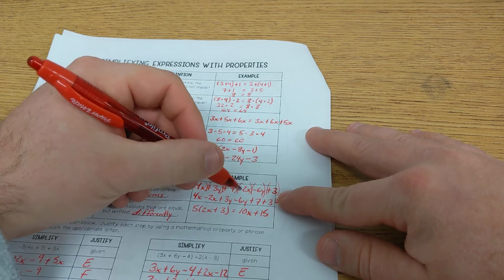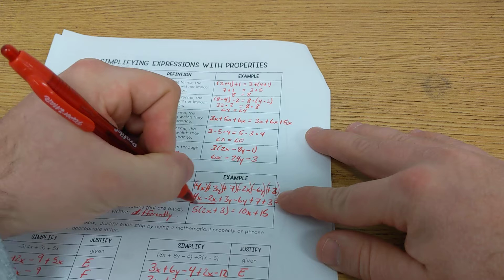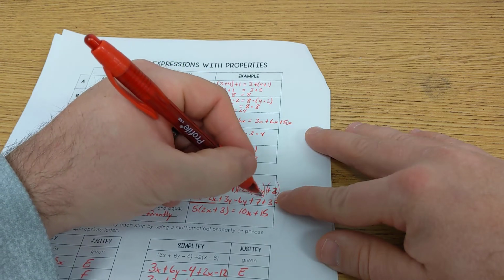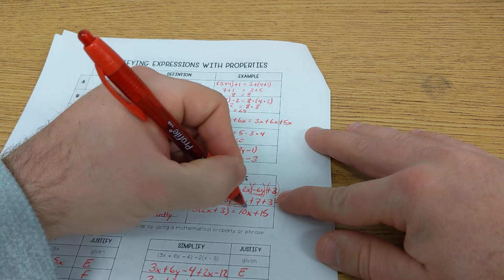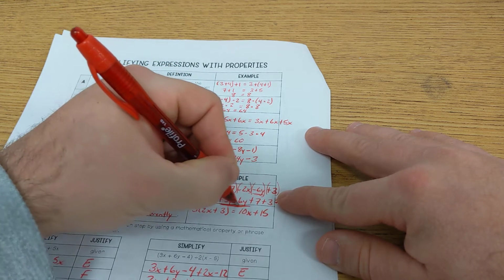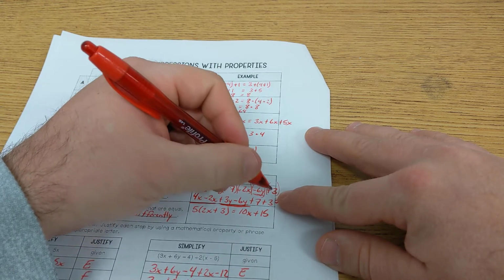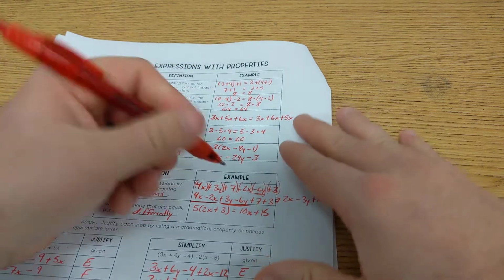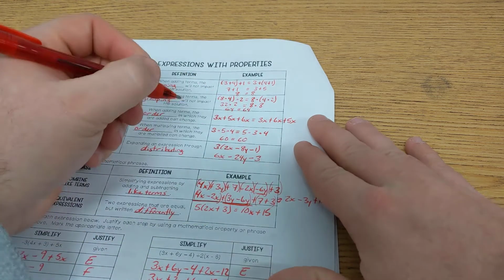So I'm going to take this minus 2x and put it up here with its like term. I'm going to take this negative 6y and put it up here with my like term of 3y. And I'm going to do the same with my constants, 7 and 3. Once I get it here, here's like terms, here's like terms, here's like terms.